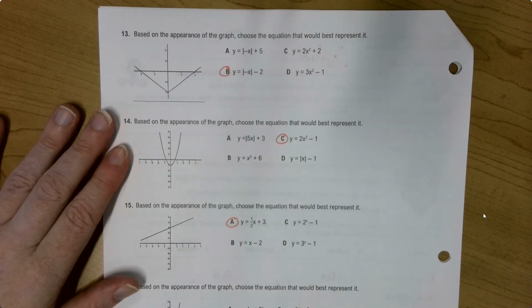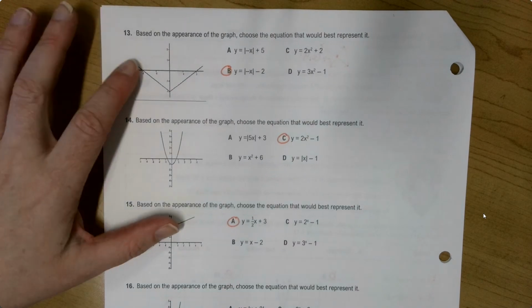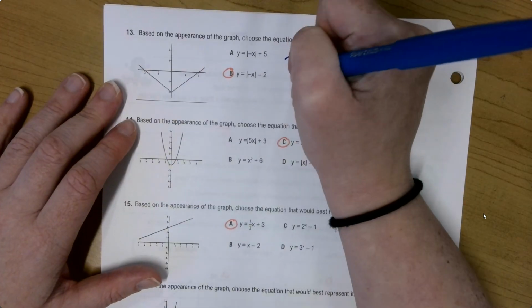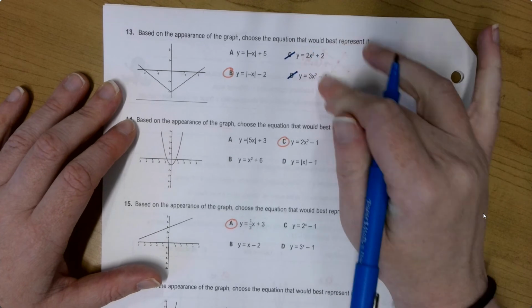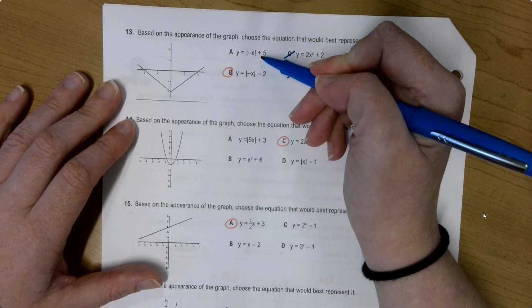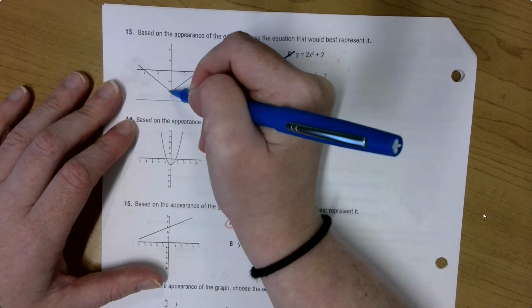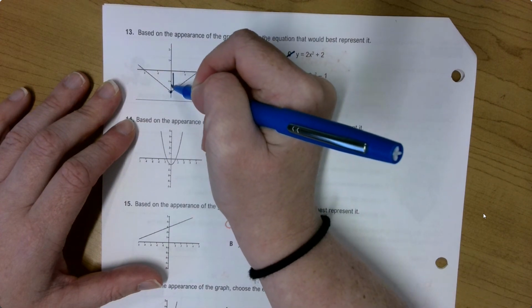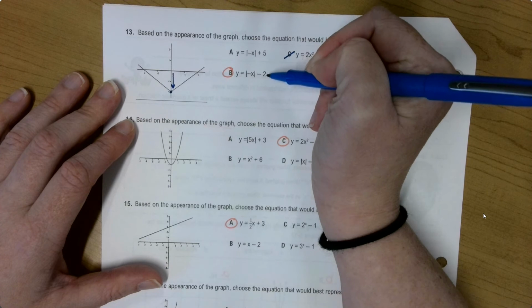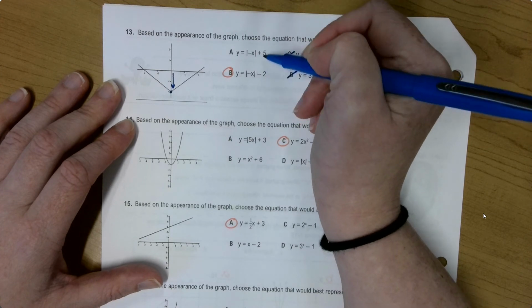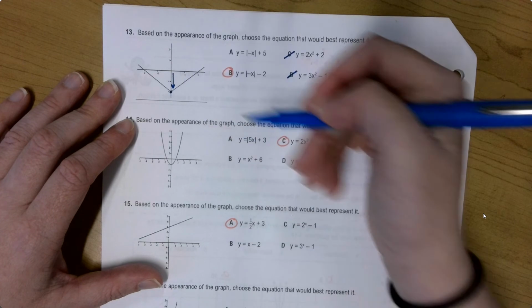Then let's look at 13 through 16. So 13, this is V-shaped. So we know it's going to be absolute value. So it should have absolute value bars, which eliminates C and D. Then we're torn between a +5 and a -2. So if I look at my vertex, it's shifted down, which means I've had to subtract something. So we'll assume it was 2. That +5 would have pushed it up 5 units.